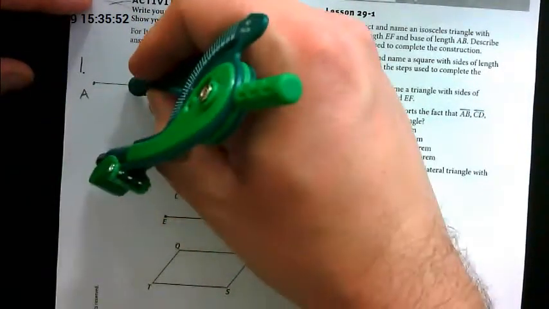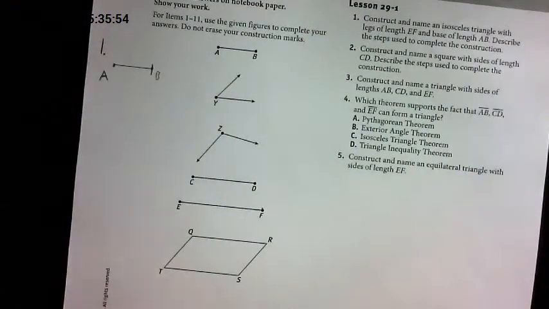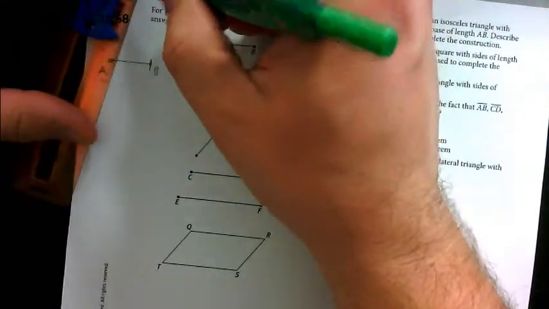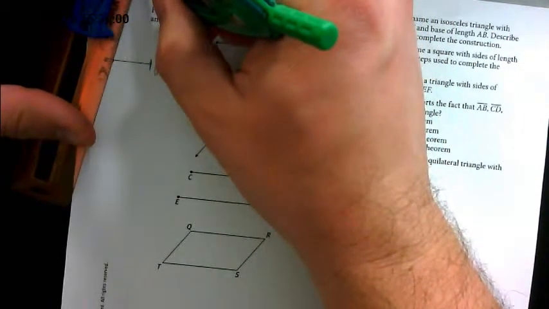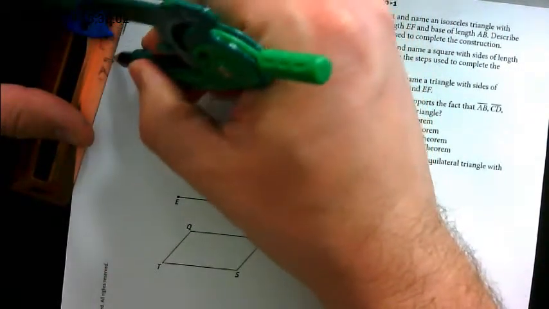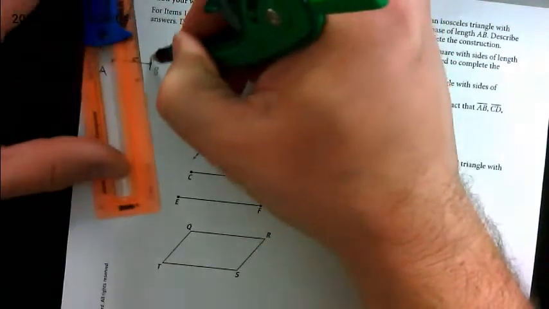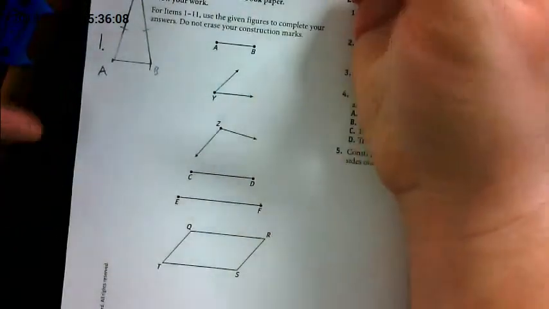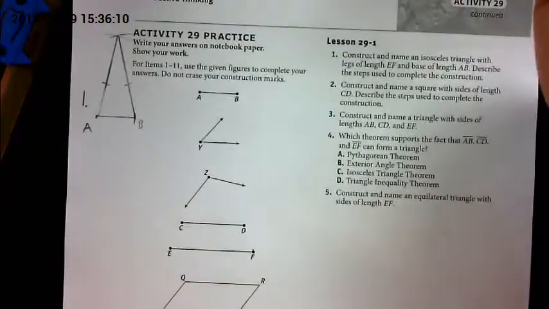Either way is fine. These two are congruent, and that's that.